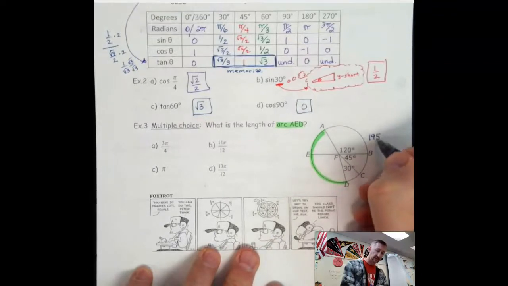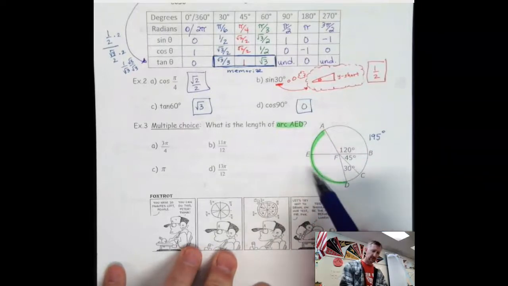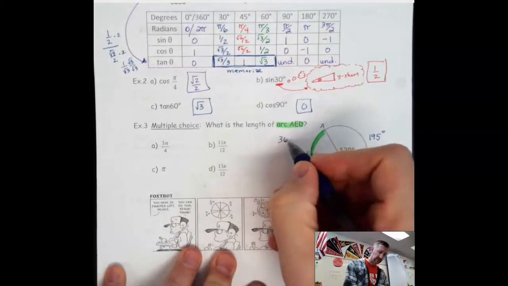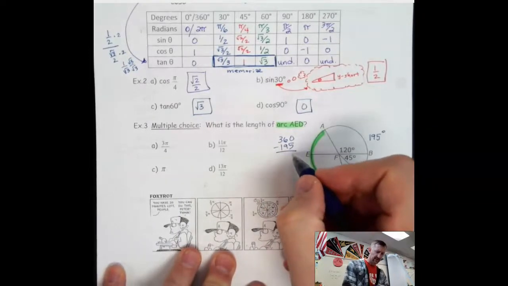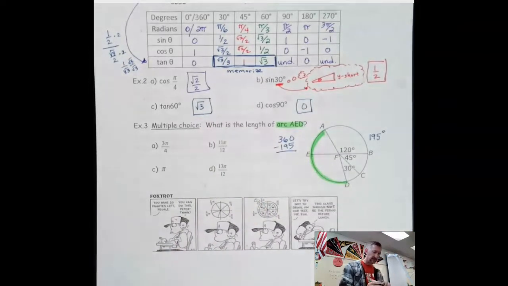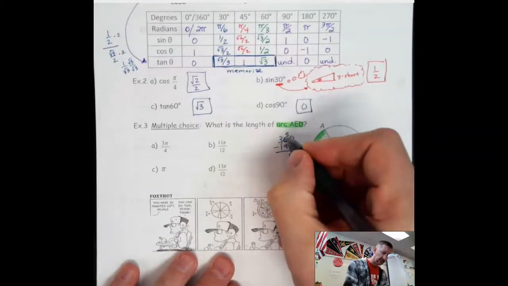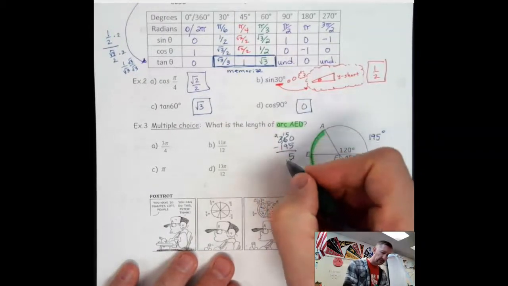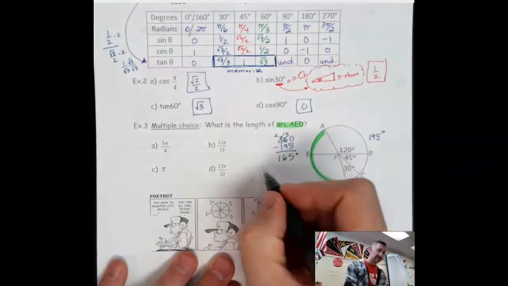So that's 195. And I think what I'll just do is switch and find this, so that's going to be 360 minus 195. So that is going to be 5, and then this will be 6, and then 1. So this side is 165.